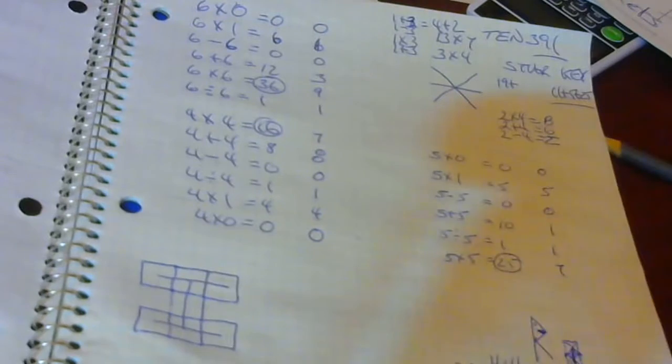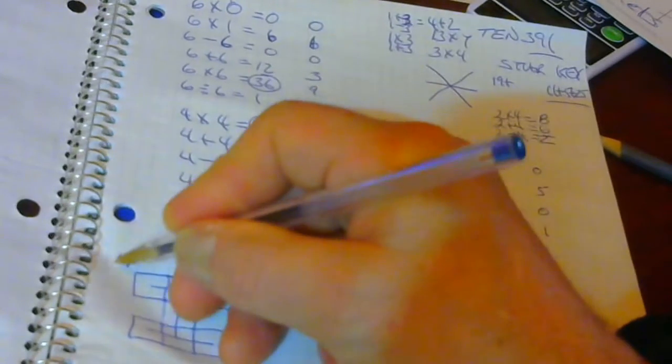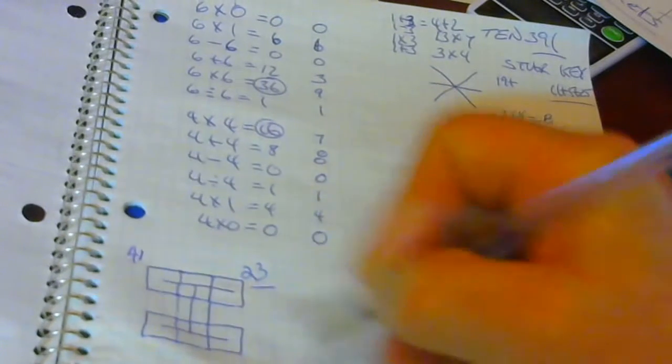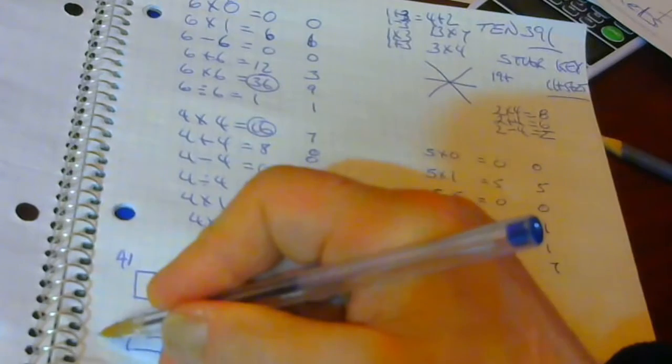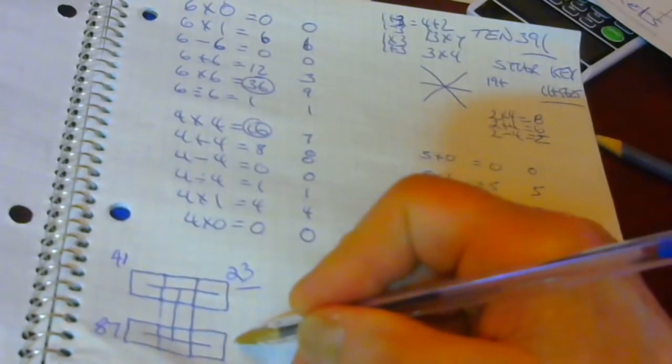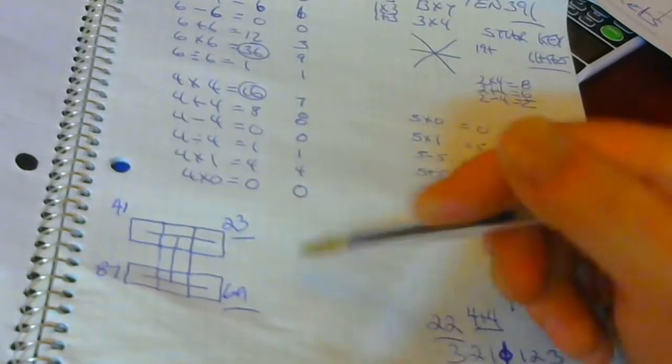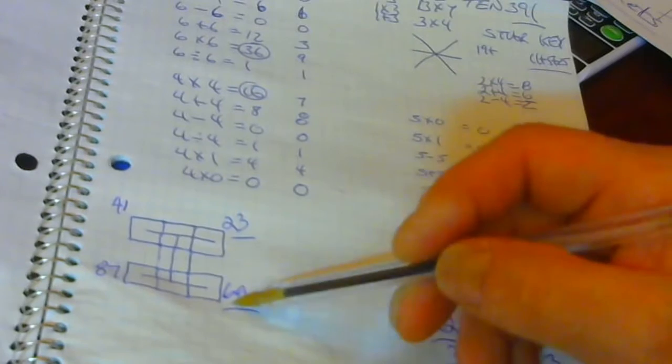In this scenario over here, in the last one you saw me doing the M. In this one, this area becomes 41. This area becomes 23. This area over here becomes 87, and this one becomes 69. 3 times this becomes this, but not 3 times this. 69, right? This is 3 times this, but this is not 3 times this.